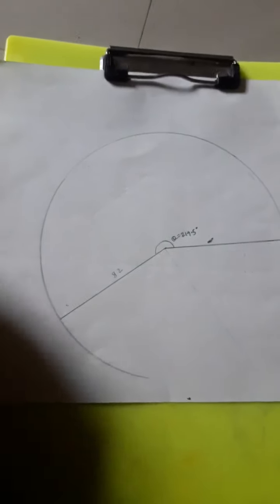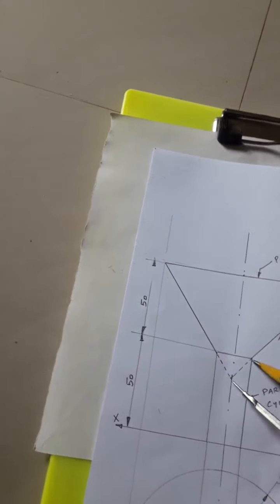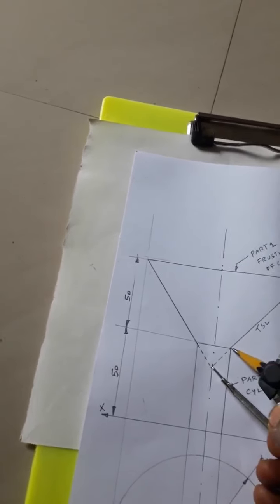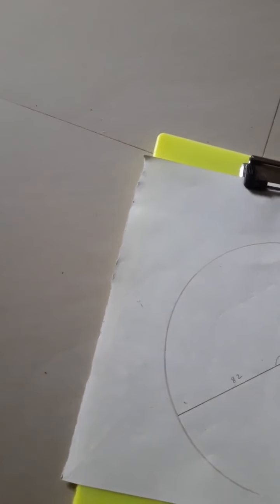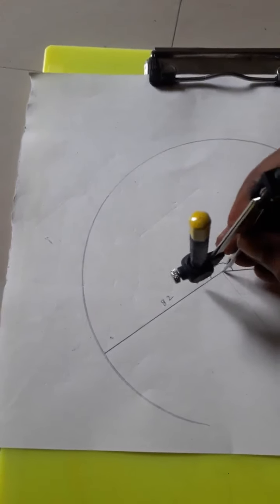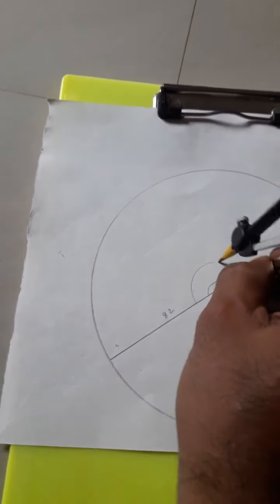For that we have to take this radius. This one as the radius we have to take, and then from this center we have to draw an arc.